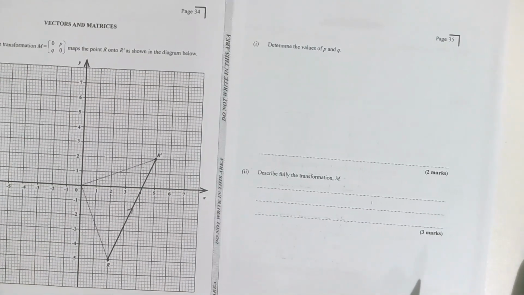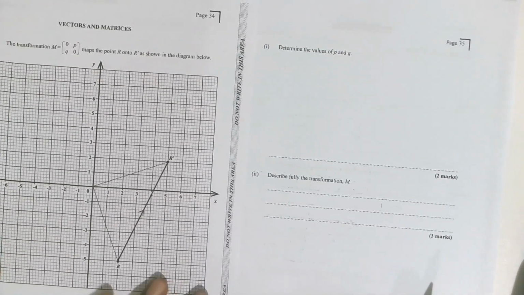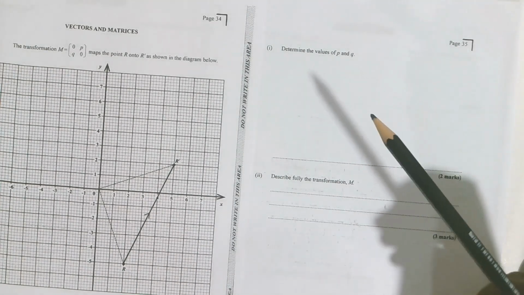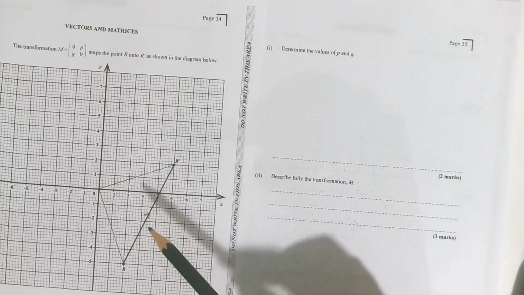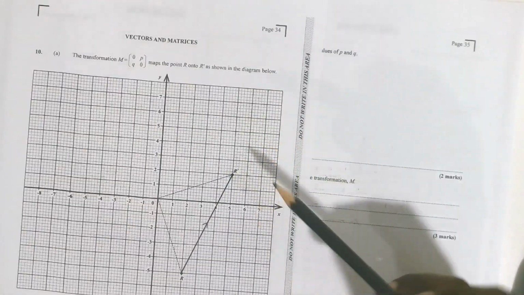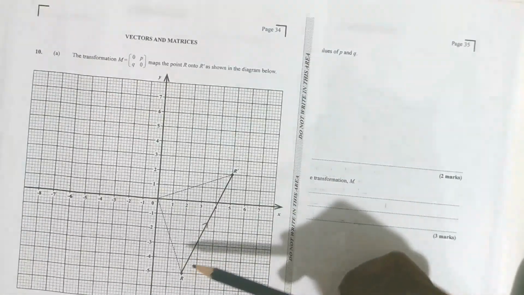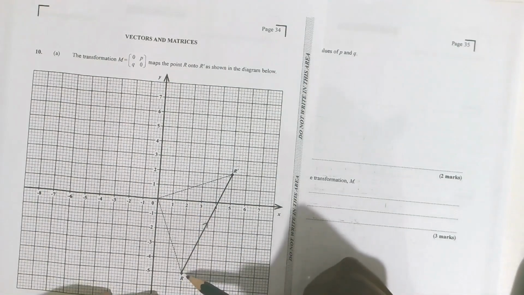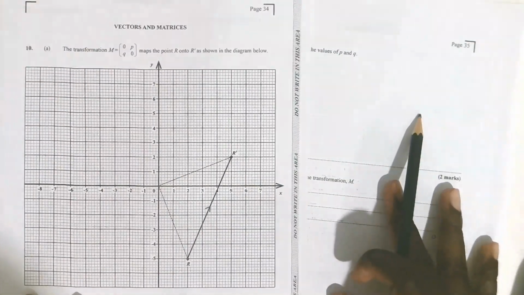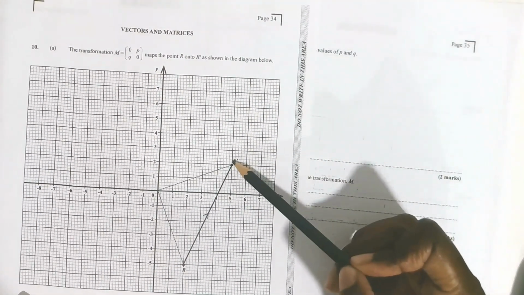Okay, so to determine the values of P and Q, we need to multiply our transformation M by our column vectors, which is going to be our column vector of R, which is 2, -5, and for R dash it is going to be 5, 2.